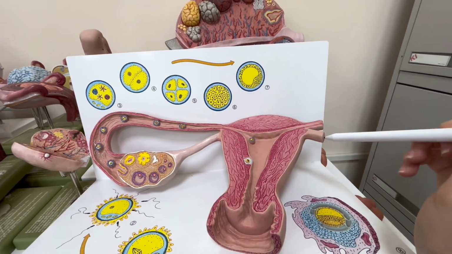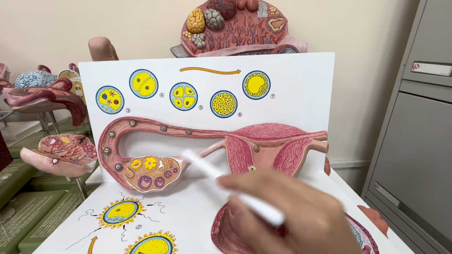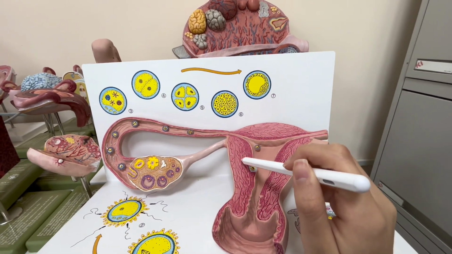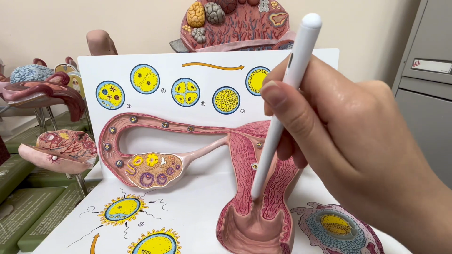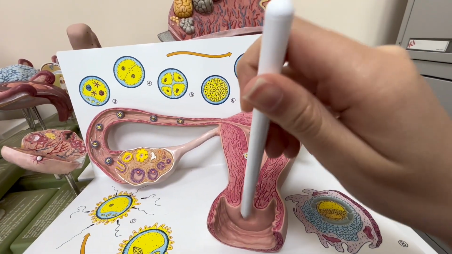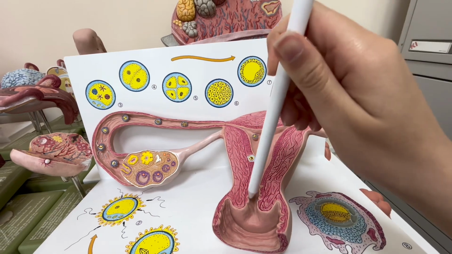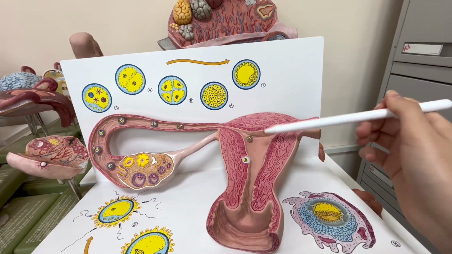And we also have the ovary ligament, which is basically a connection between the ovary and the uterus. And then we have the cervix of the uterus, which is this part in here. So right over here is the supravaginal, because it's the upper part of the vagina, right? Then if we continue, that's the cervix. And here is the lower part of the vagina.